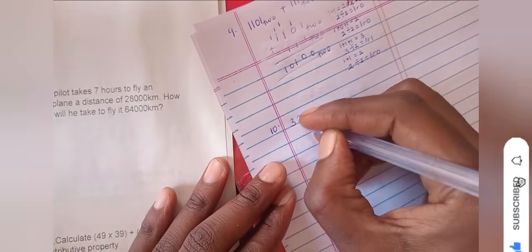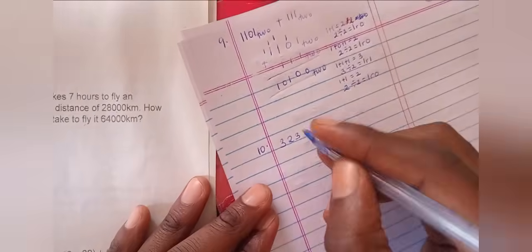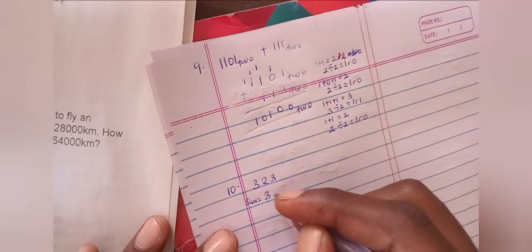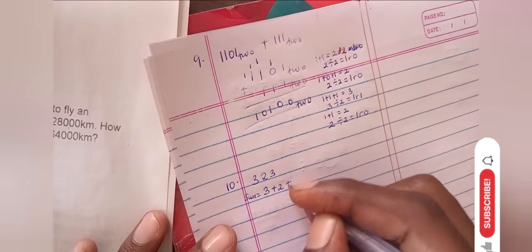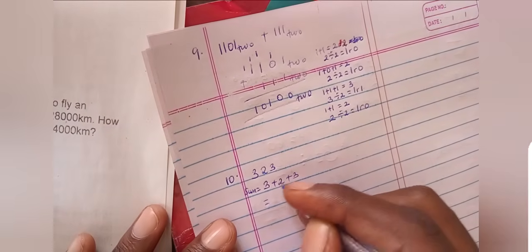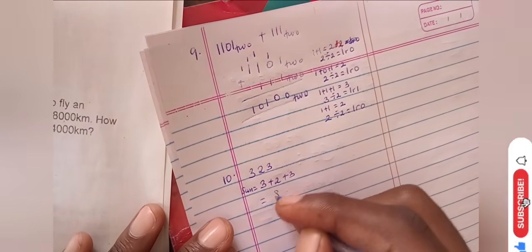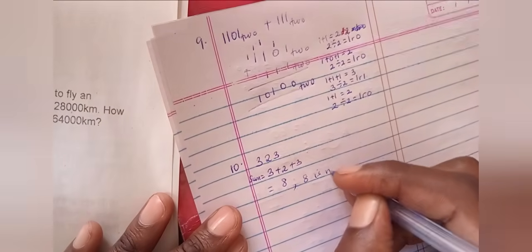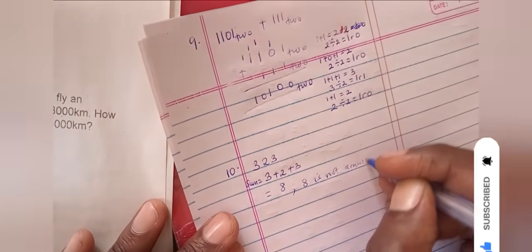Beginning with 323, the sum of the digits is 3 plus 2 plus 3. This is 5 plus 3, which is 8. We can say 8 is not a multiple of 3.